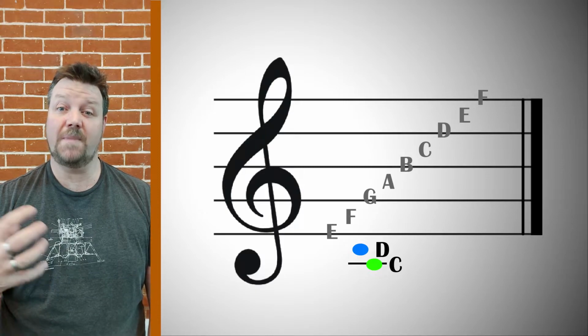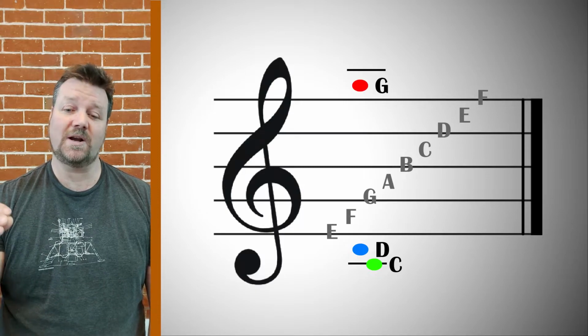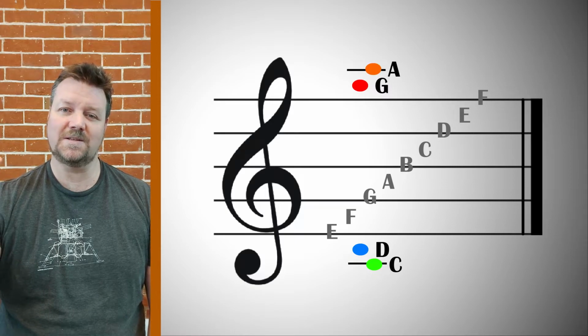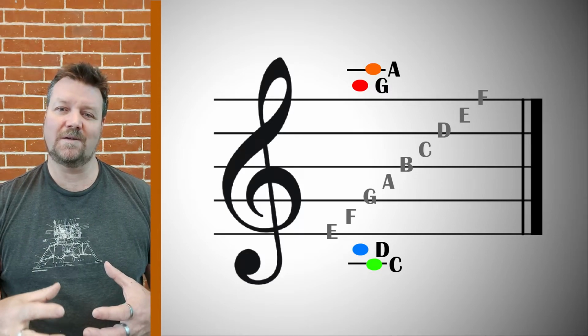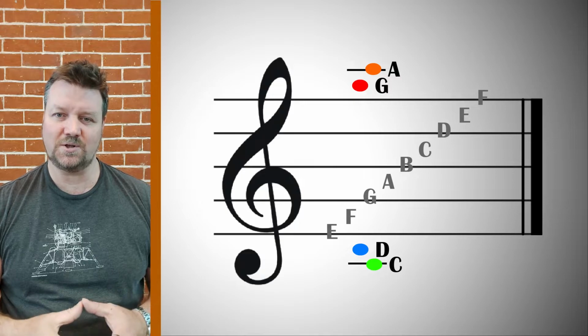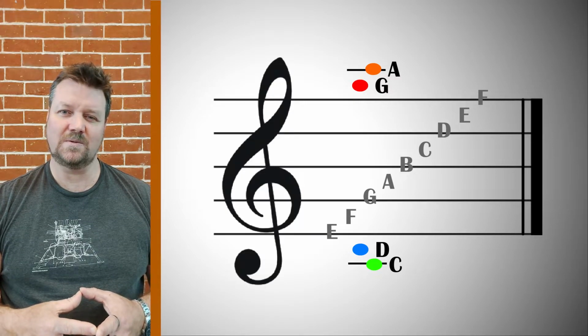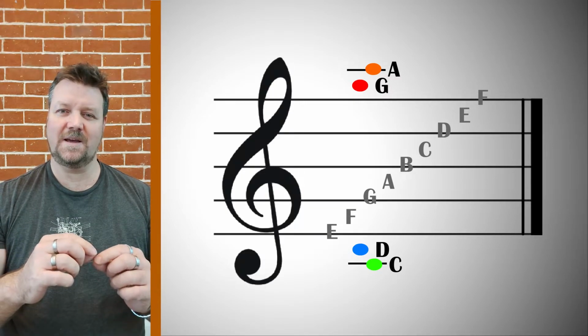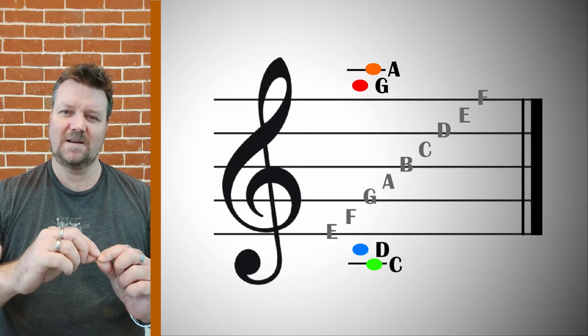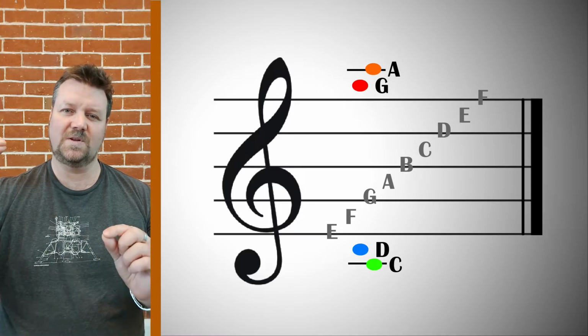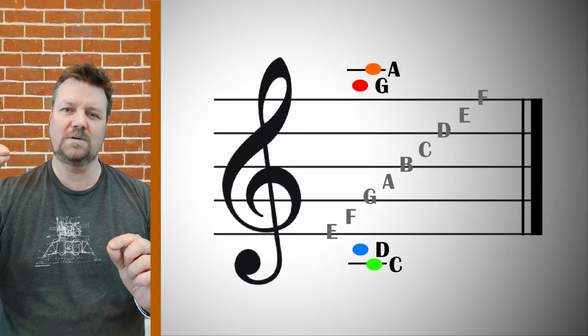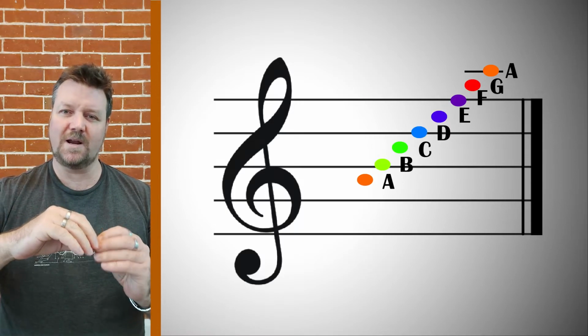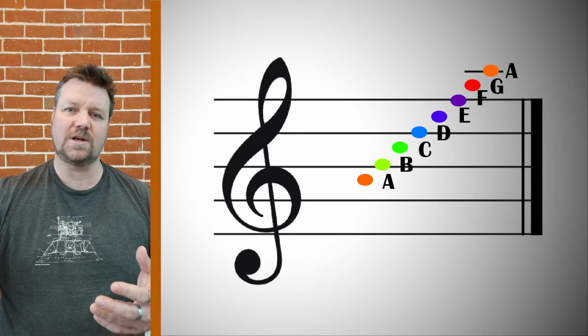If you go above the line, then you're working up into the higher notes, higher pitch. And you'll start to see that as our notes line up, you're getting a full range of A, B, C, D, E, F, G.